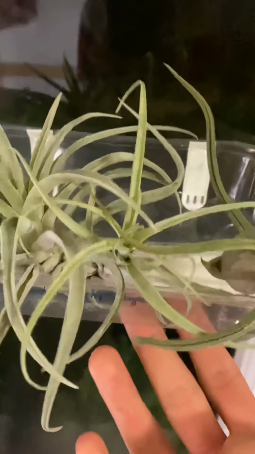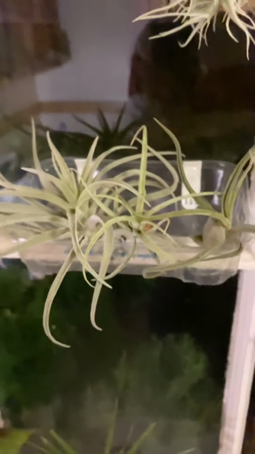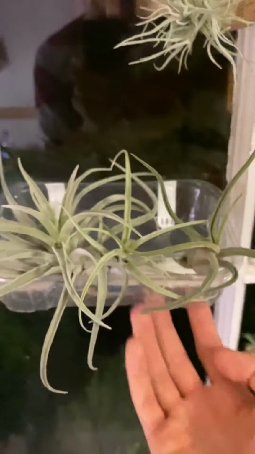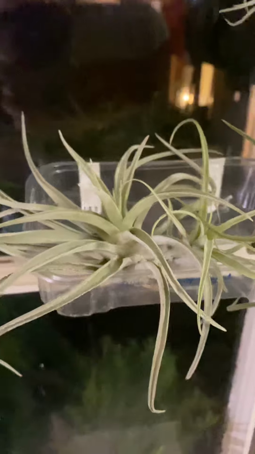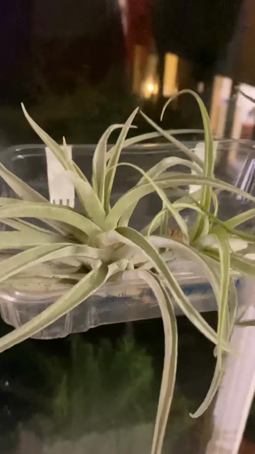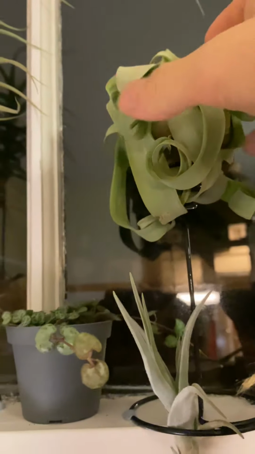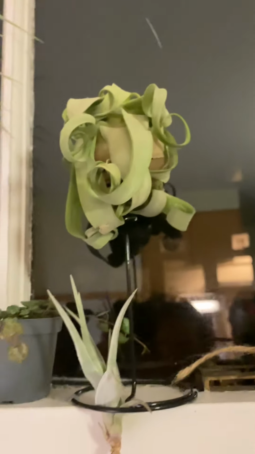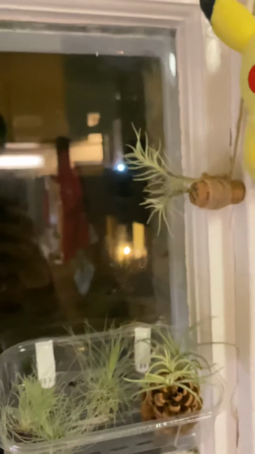You can also create more space on your windowsill by using command strips and a plastic fruit box. You can stick them to the window. Because air plants are really light, you might think these plants are heavy, but they're actually lighter than an egg. You can do them that way, and you can also hang them down, and it's very creative.